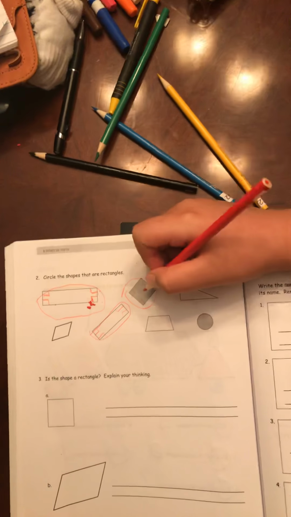It is not a rectangle, because it's a good word to know how to spell, because it has 4 equal sides.